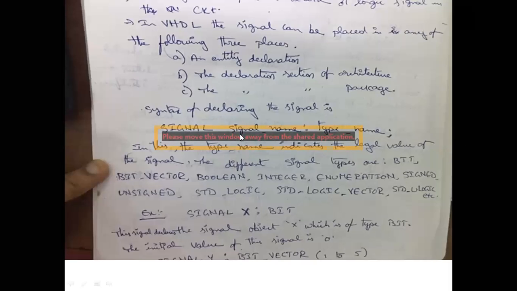Signal name. So see the syntax. Signal is a keyword to declare the signal.